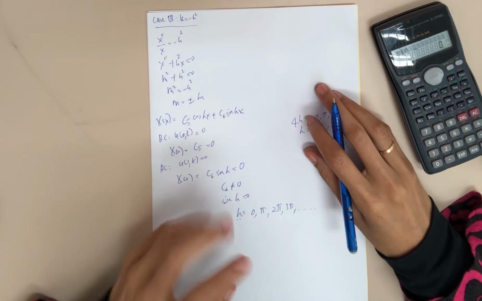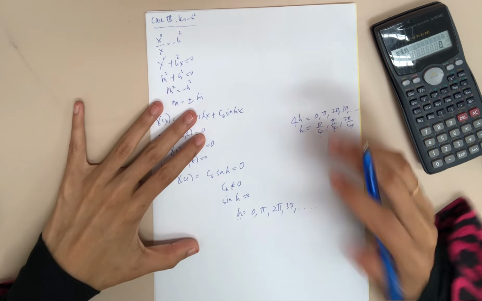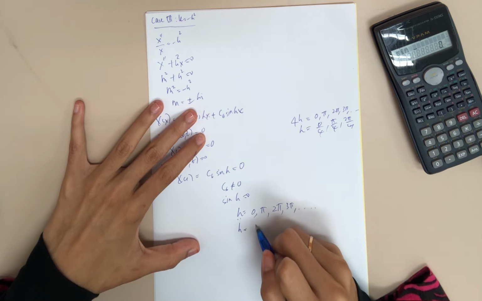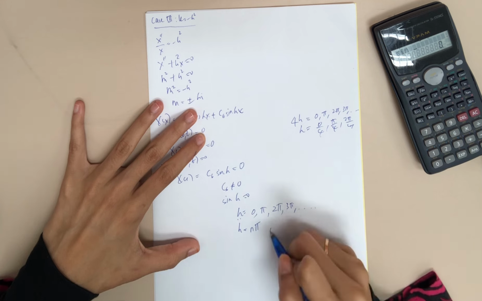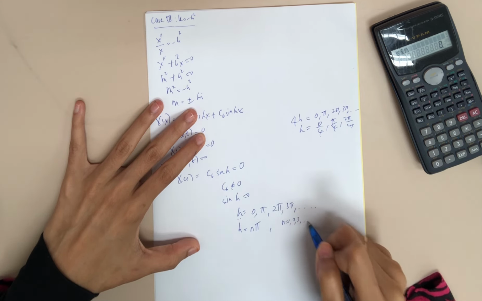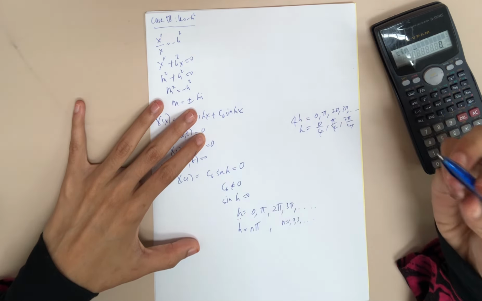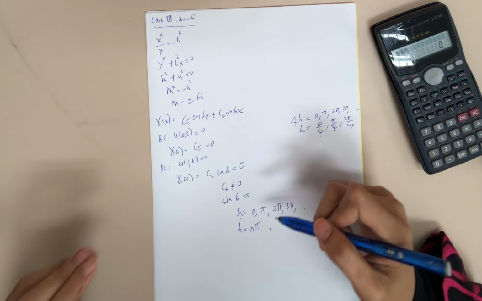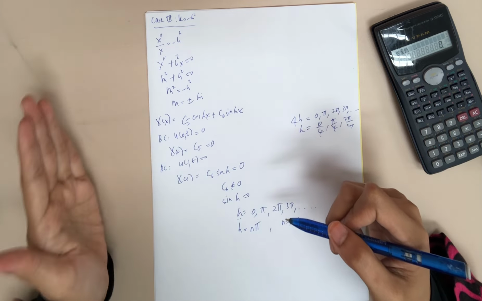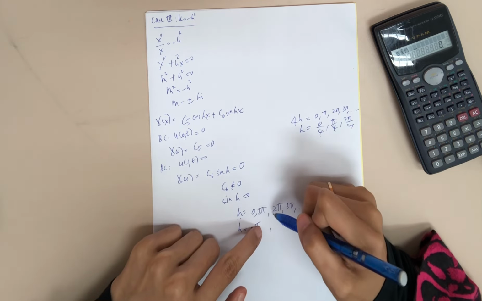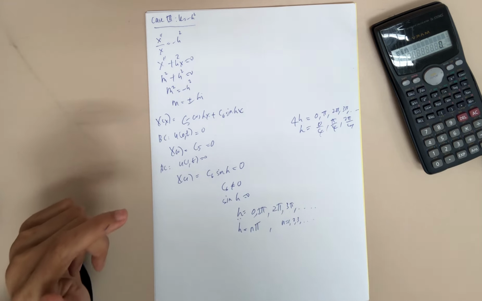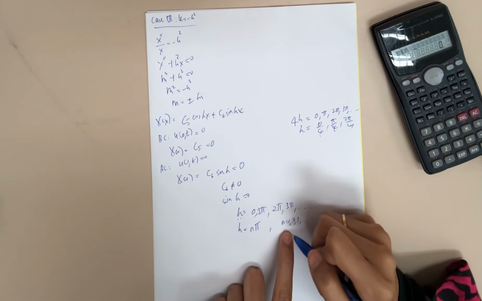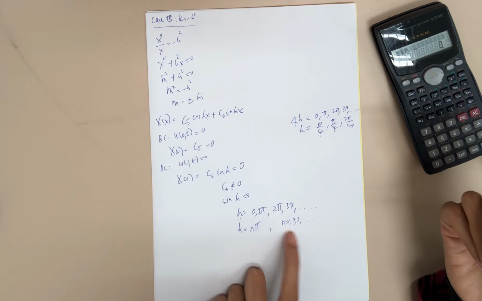Okay, so this is how we find the lambda. You can see the pattern here. It means that it will be n pi, because as I mentioned before, the pattern here is increasing order, starting from 0, but we can ignore the 0, so we start with n equal to 1, 2, 3, and so on. So it will go until infinity. You can write 0 actually, but 1, 2, 3, and so on.